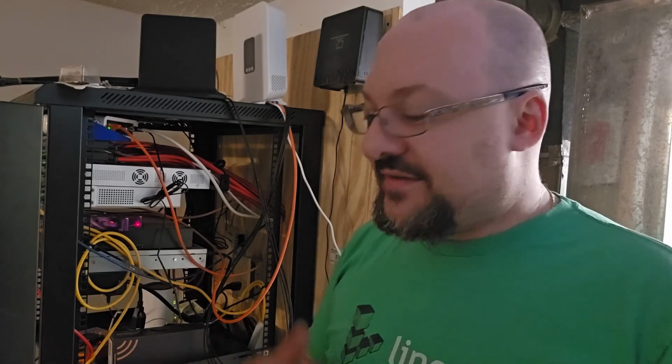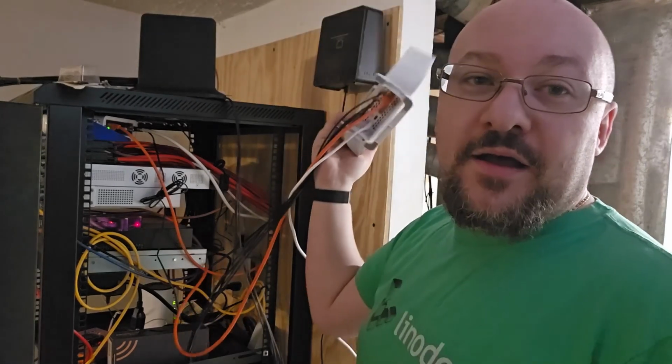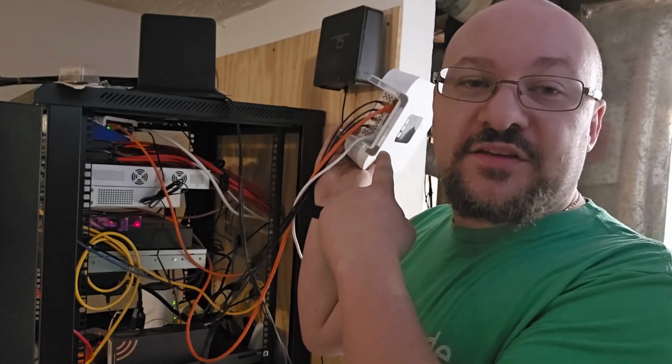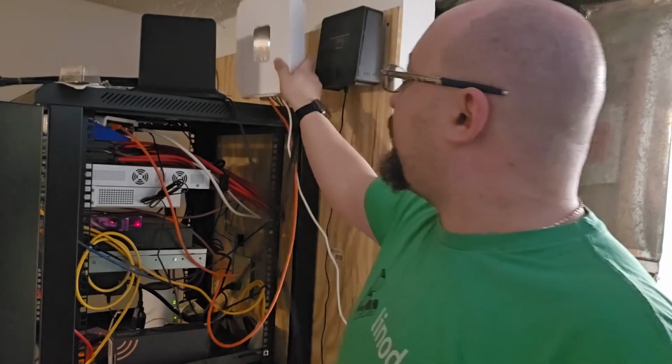Realistically, a 14-foot Ethernet cable should be fine, Cat 6 unshielded, because unfortunately, looking at the connectors here, I don't know why providers do this. It's an ungrounded connection. So we'll manage, we'll figure it out, we'll see where the signal goes from here.